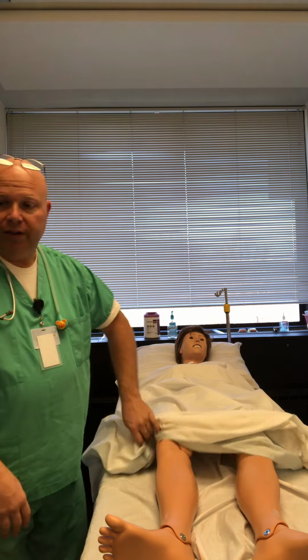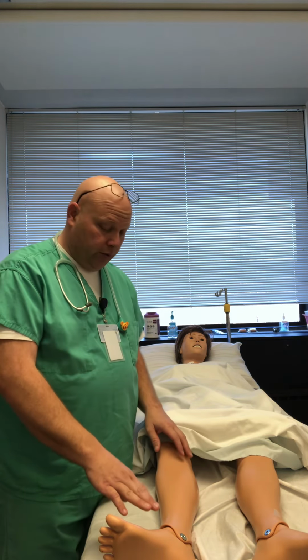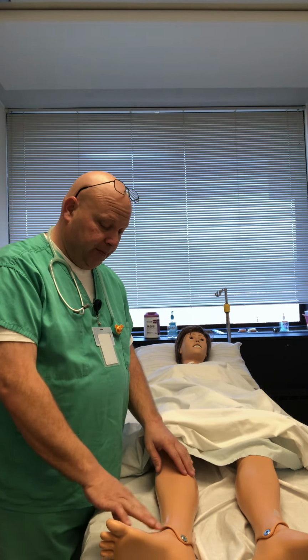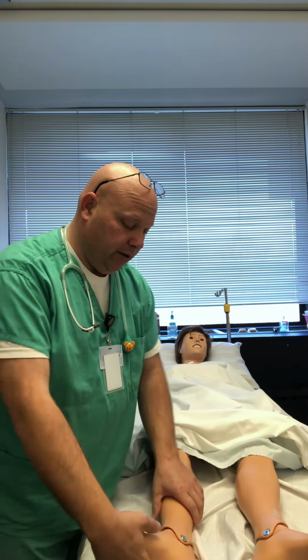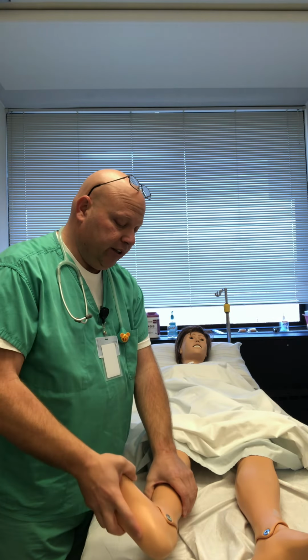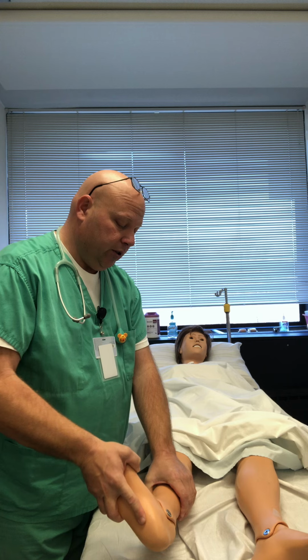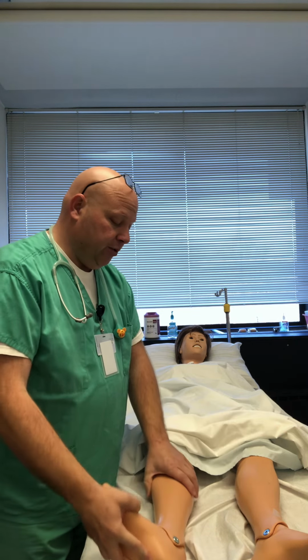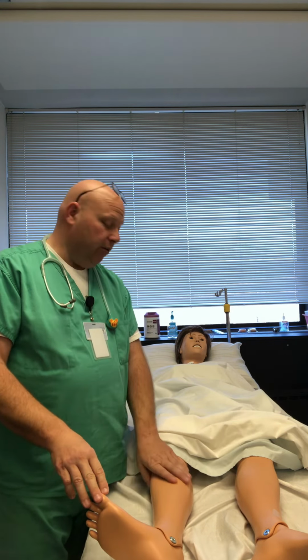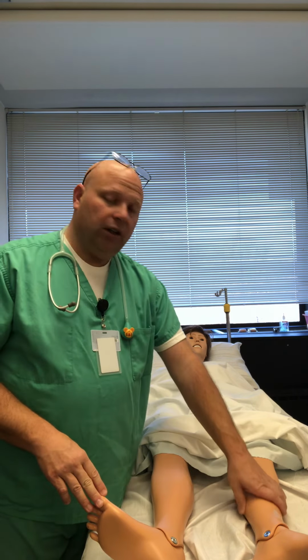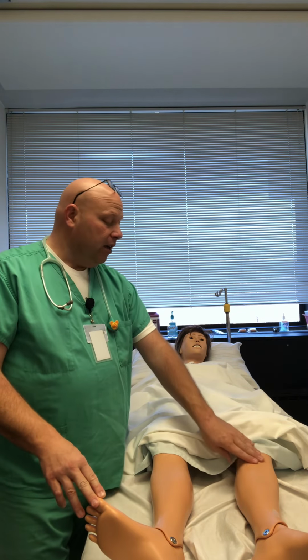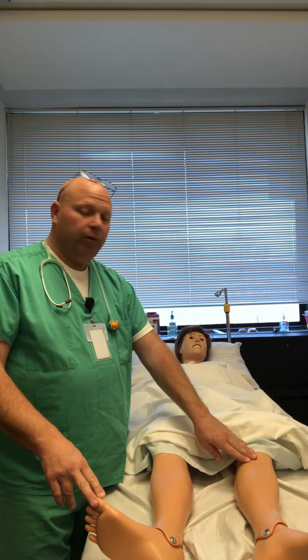I want to move down here to the extremities. I want to check for edema. Also checking for her reflexes, and here is the Homan's method, checking for a thrombus, making sure that she doesn't have any type of blood clot or anything like that in her leg. My patient is doing very well today.